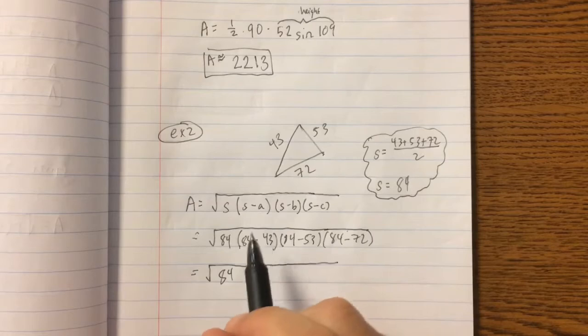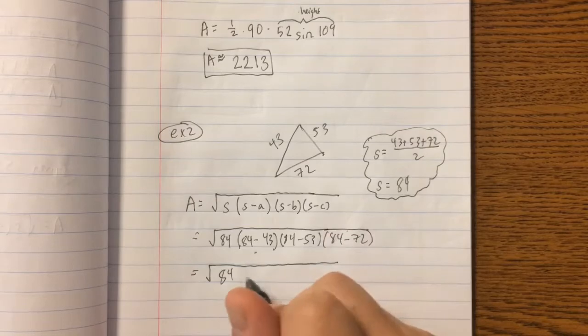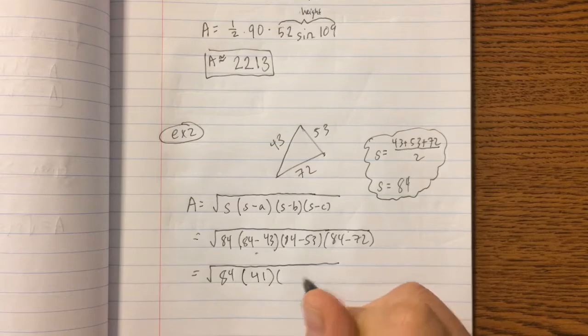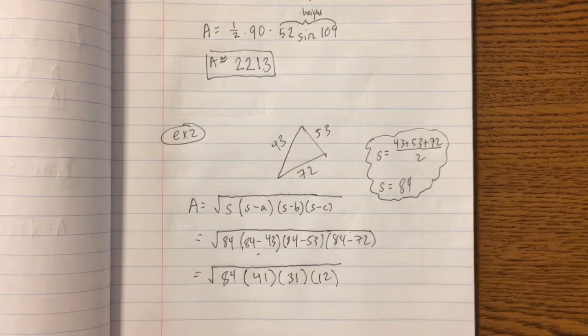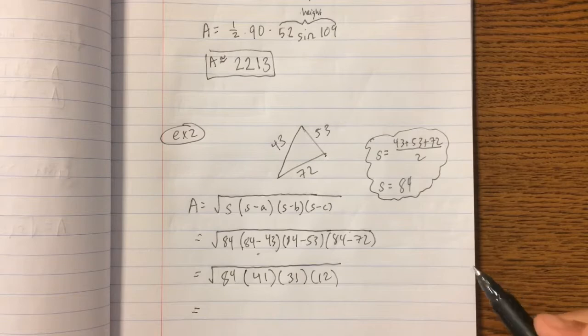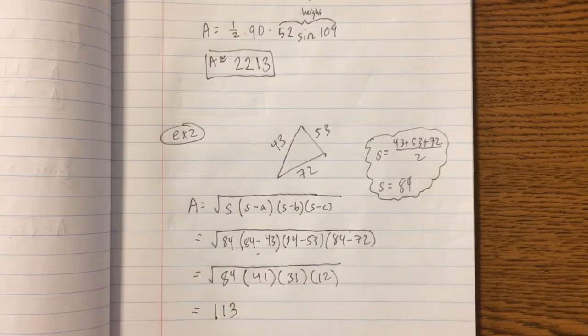So this would be 12. No, that would be 41. So times 41, times 31, times 12. And so what is our area here? Sure, we'll round to the nearest whole number. So 30. All right, there you go.